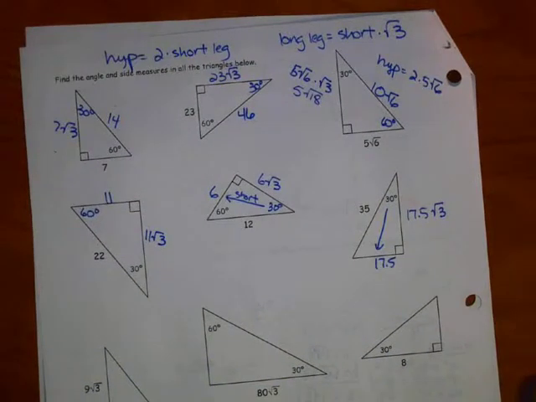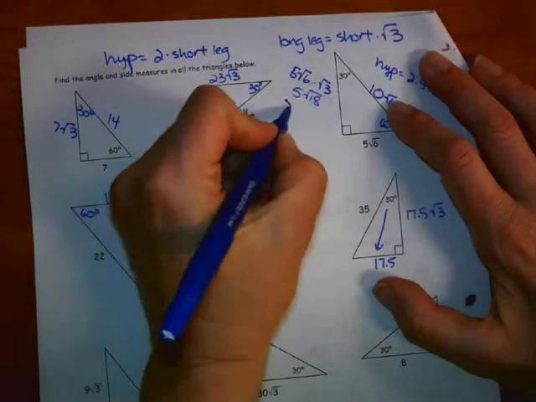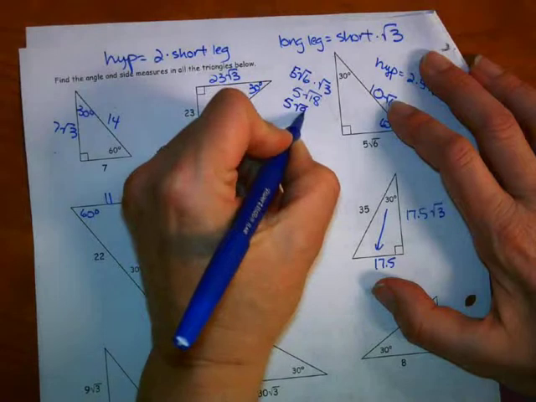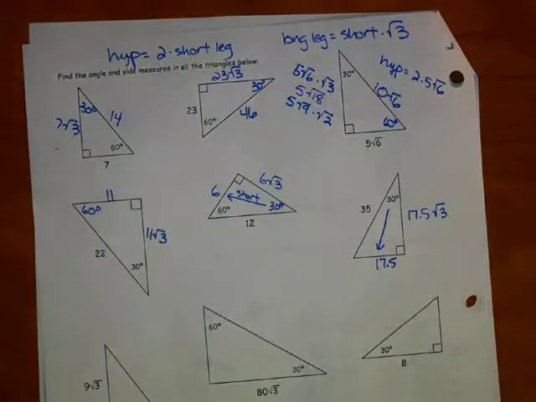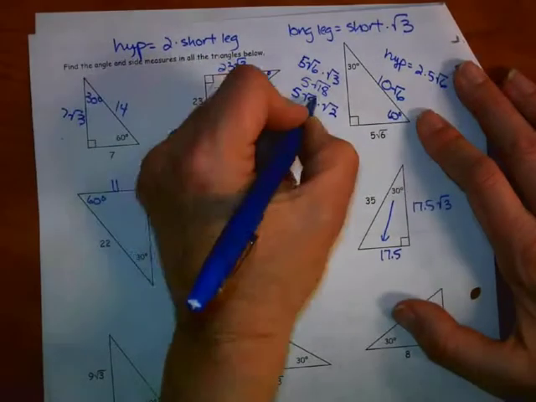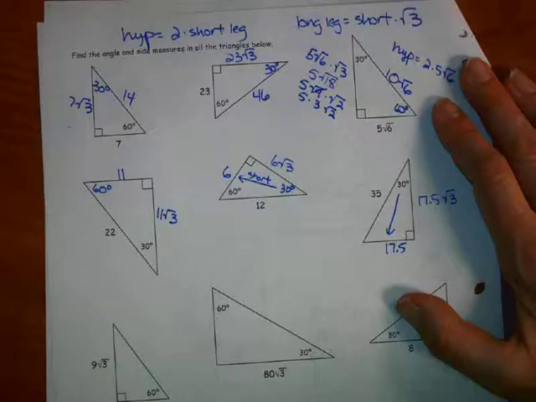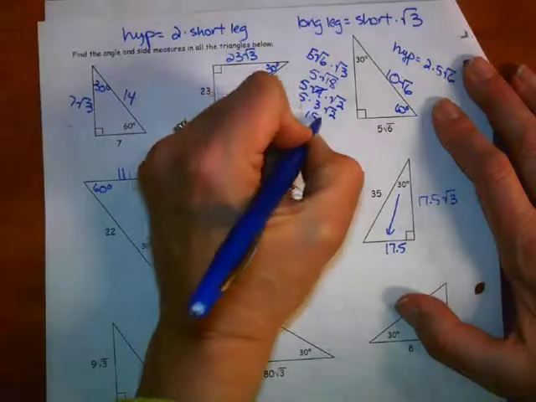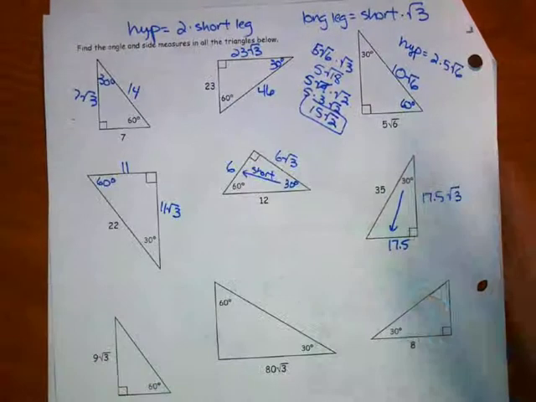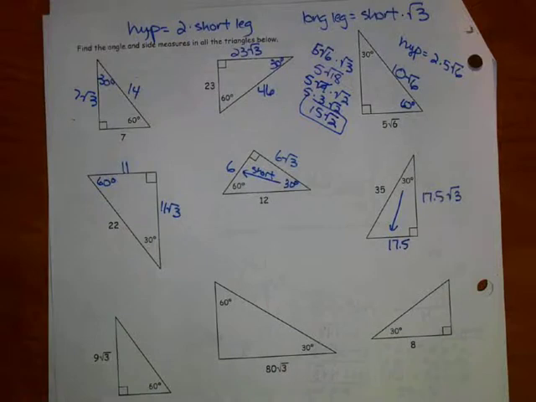9 and 2. 18 has a factor that's a perfect square, and it's 9. But why? Because I'll show you why. Stay with me. Trust me. What's the square root of 9? 3. So I can write it like this. 5 times 3 times the square root of 2. So 15. So actually the long leg is 15 times the square root of 2. Now it's kind of confusing because it doesn't have square root of 3 in it, but we did use the square root of 3. And it is just 15 times the square root of 2. Trust what you're doing, okay?